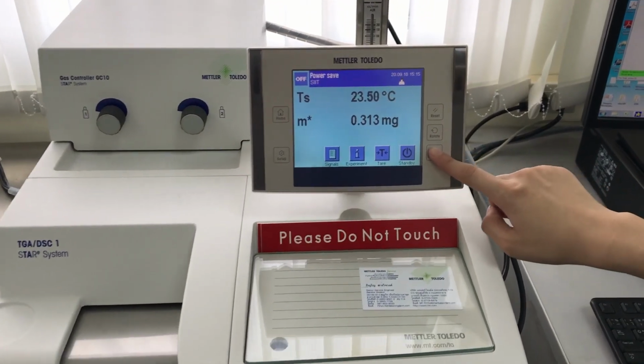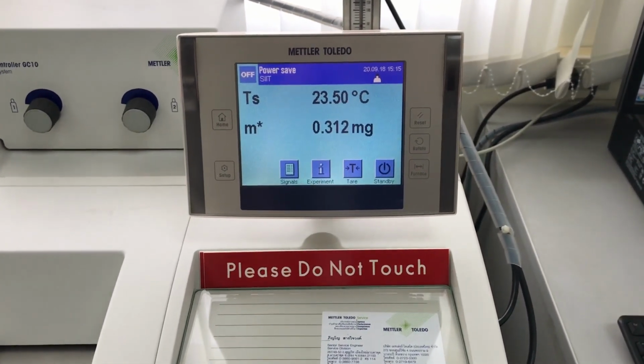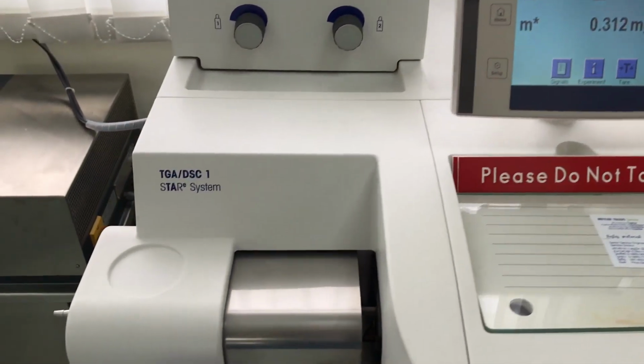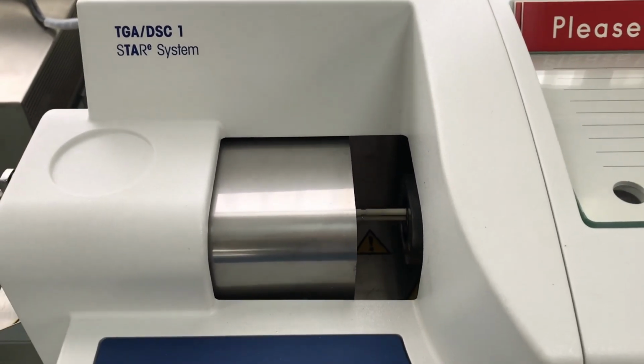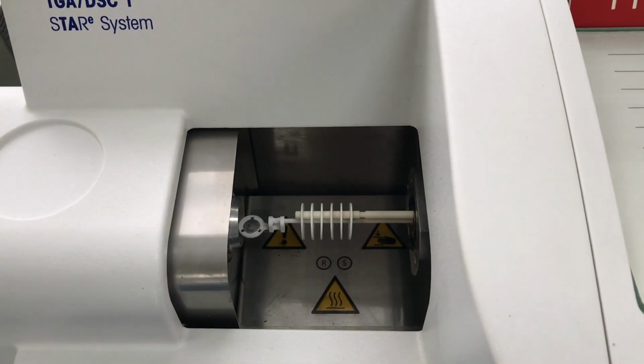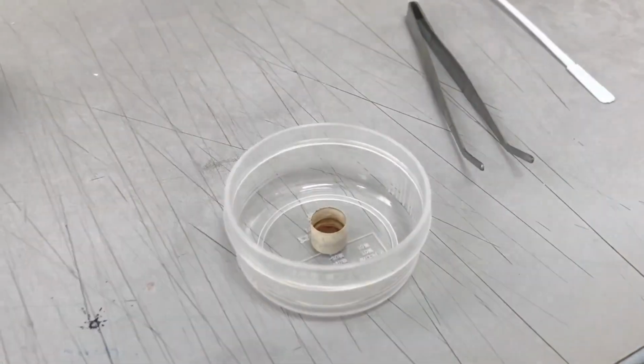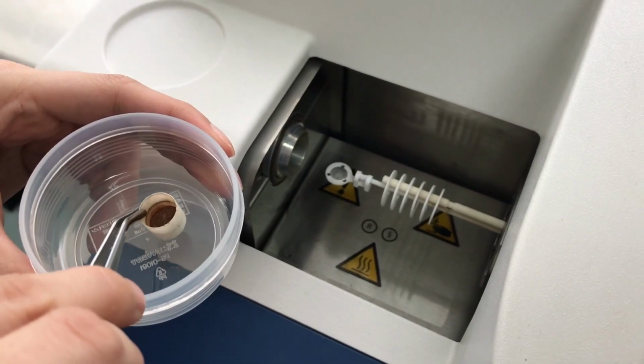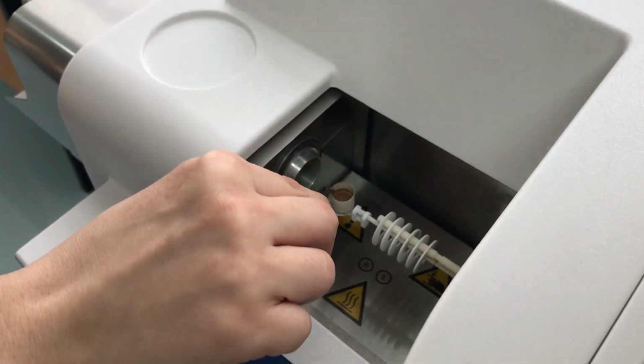Then open furnace by touching furnace. This is crucible. We place our crucible on weight sensor.